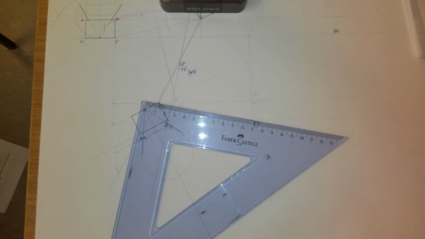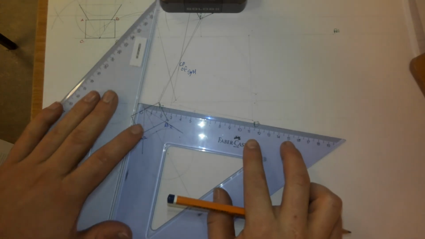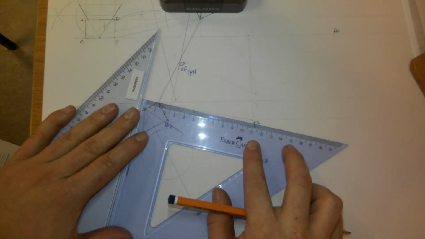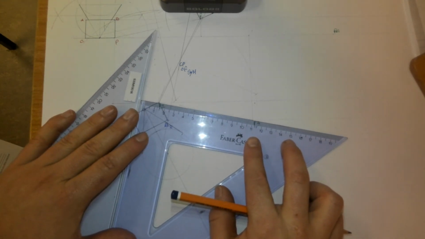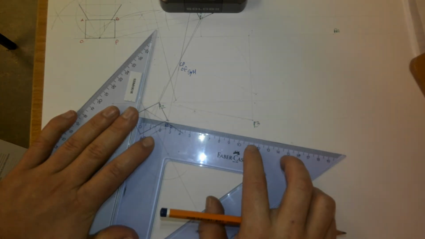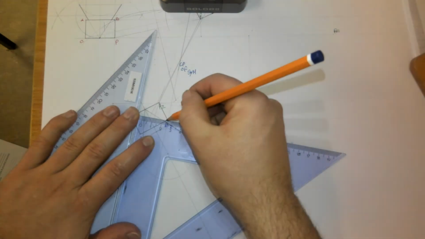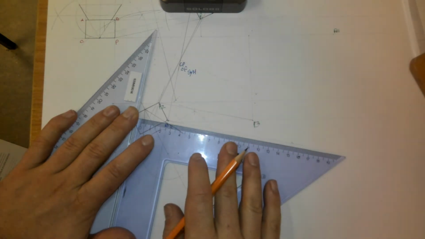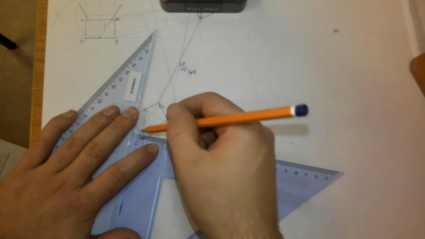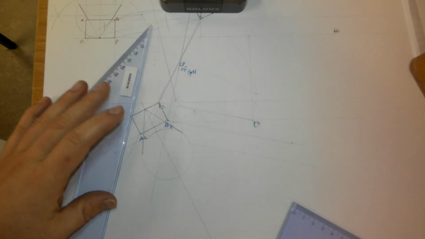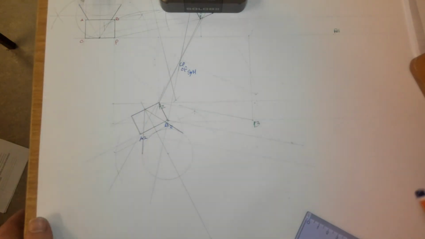It'll be easier for you to see if I use another set square. So set square is lined up with P2 to P3. I'm going to slide it down now and I'm going to draw a line from B2 and A2. The purpose of doing this is just to help you visualize how the logo is going to look.